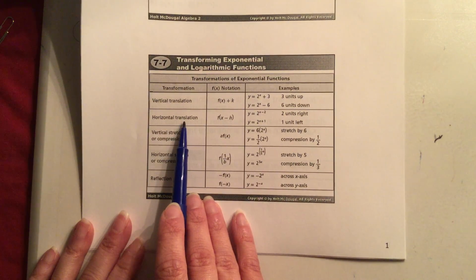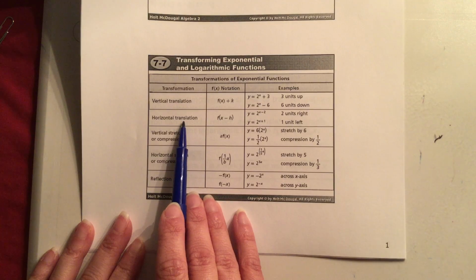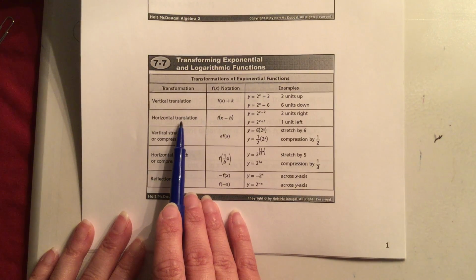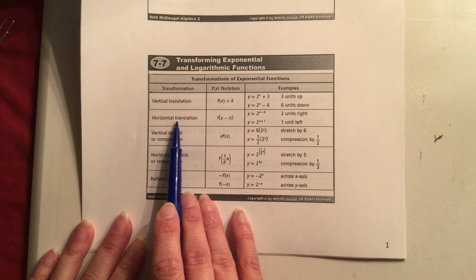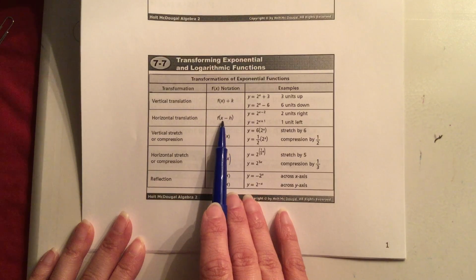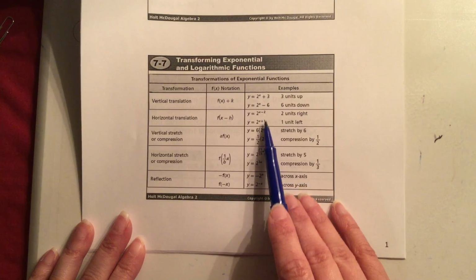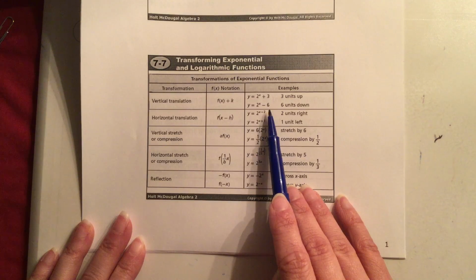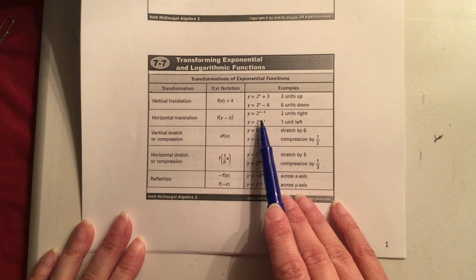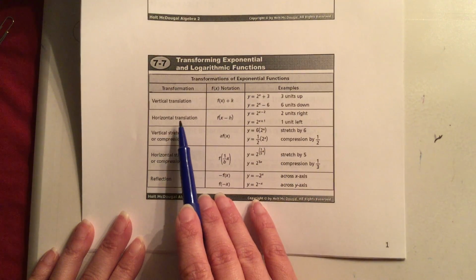Now, horizontal translation. Horizontal lines run side to side, or left and right. Translation is a slide. So if you have a horizontal translation, that means that you're taking the graph and sliding it either to the left or the right. Notice the change only occurs to x. So in exponential functions, you will be adding or subtracting not at the end of the problem, but within the exponent, because that's where the x is. So if you add or subtract and it remains in the exponent, it's horizontal.